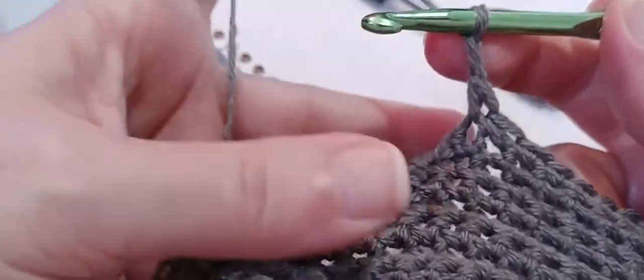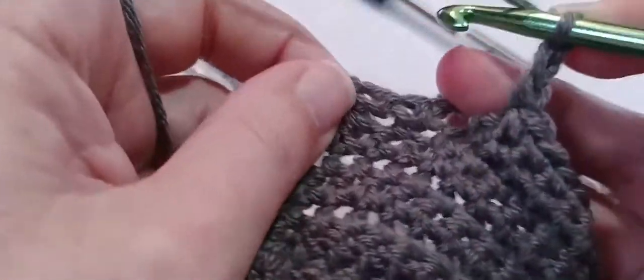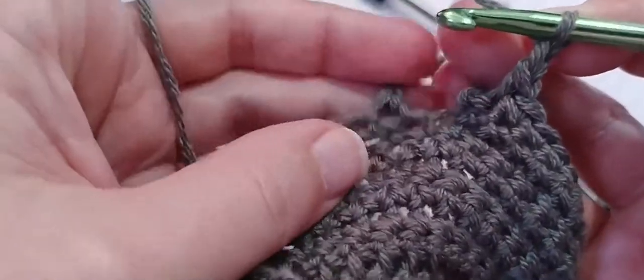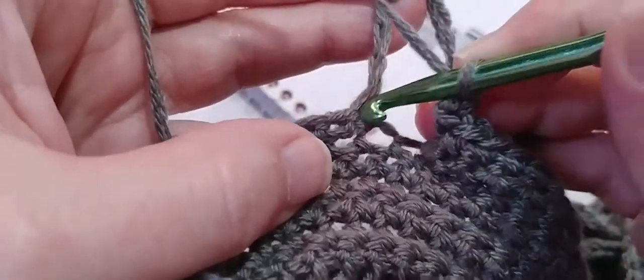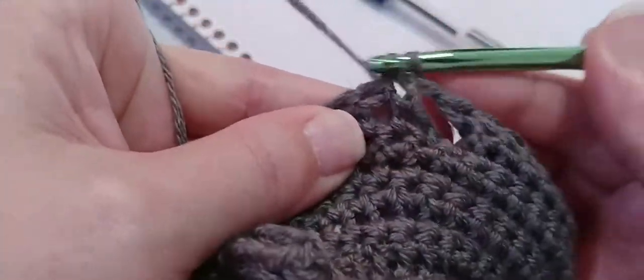push these loops towards the back, skip right over them and locate that single crochet attached to that last loop on the left there. Okay, make 9 single crochets.